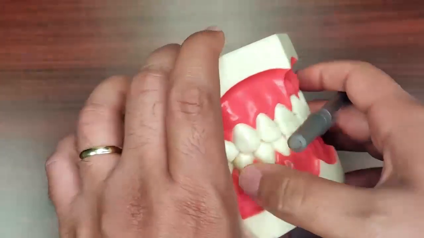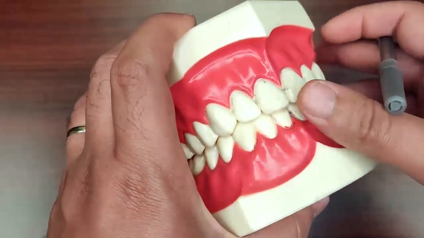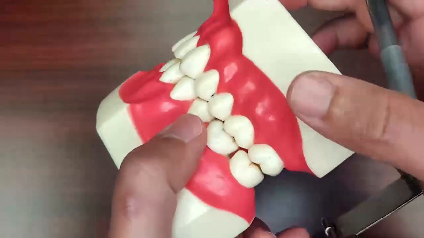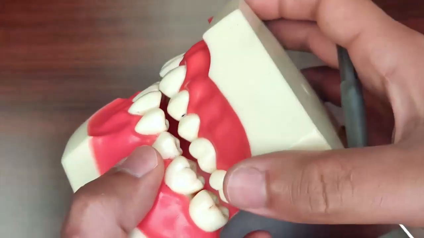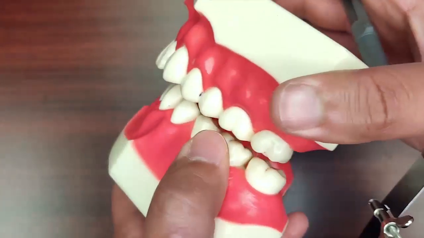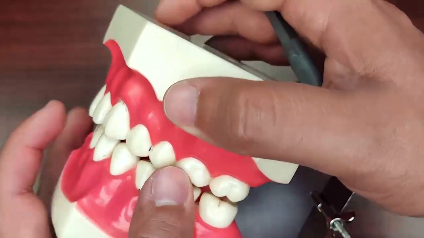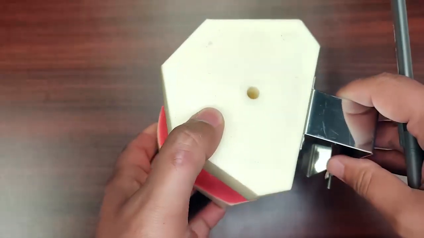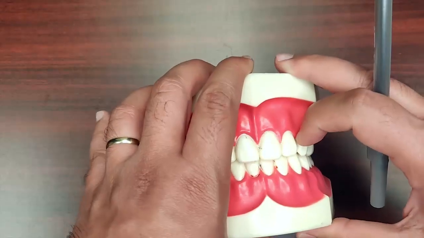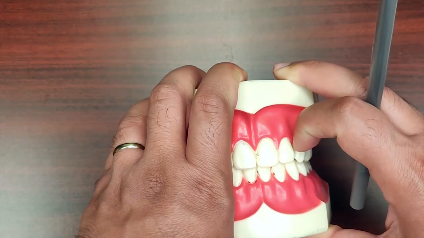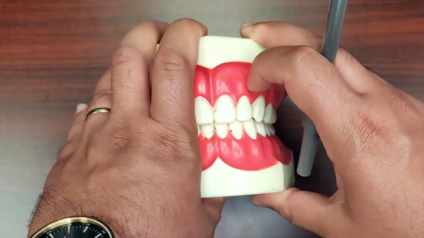And when it comes to class 2 division 2, the molar relationships again would be just like that of a class 2, where the maxillary central incisors are retroclined this time. Means they're retruded this time and they're pushed in, basically to make up for the space that has been created. And just to make up for that space, the anterior teeth tend to push themselves in, and that's what creates a class 2 division 2. The maxillary lateral incisor teeth may be proclined or normally inclined, retroclined, and a deep overbite will exist.